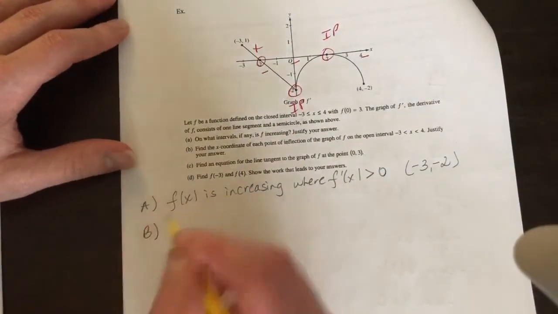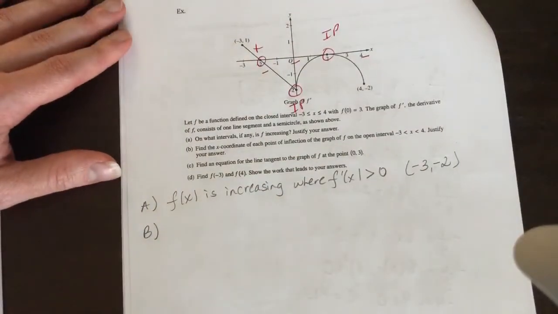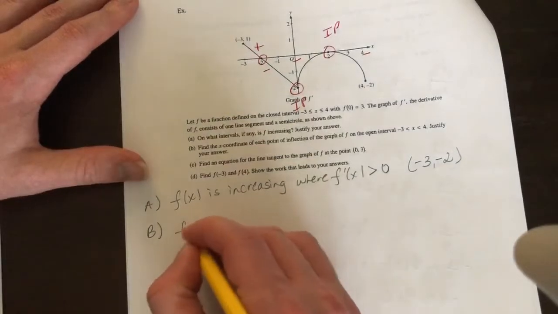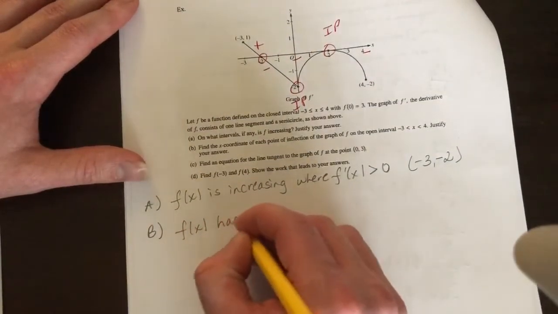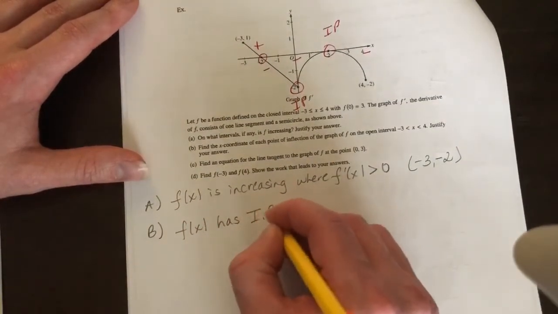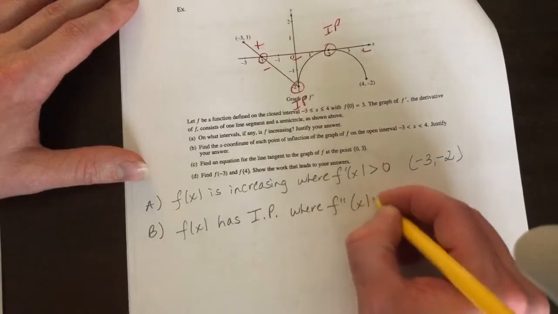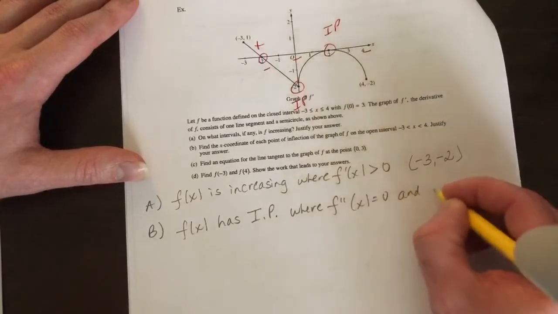Part B, find the x-coordinate of each point of inflection. Okay, so points of inflection occur where f prime of x is equal to 0 and changes sign.